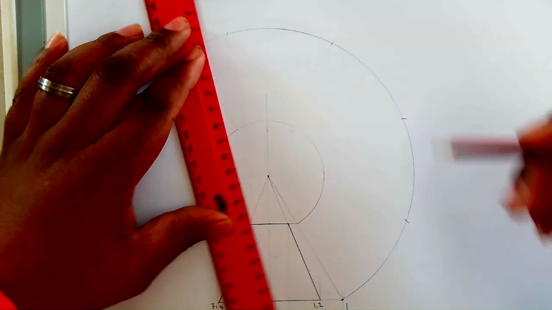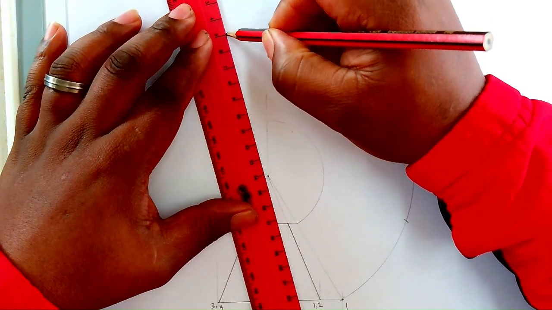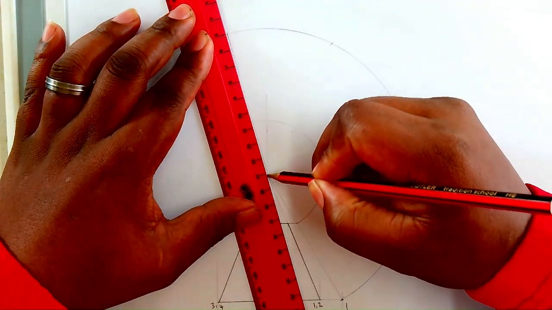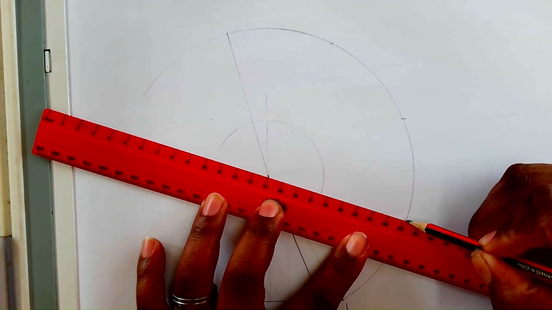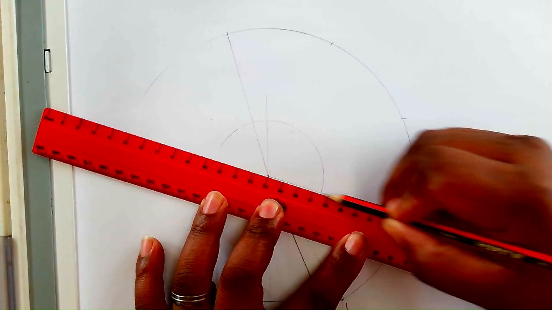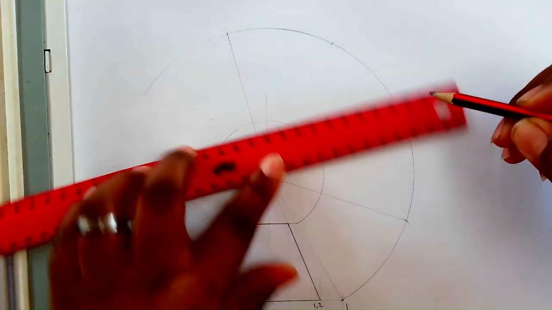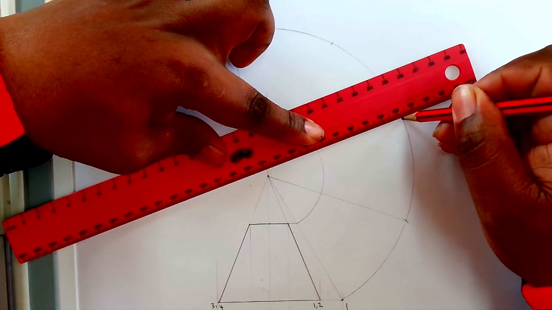Now what I'm going to do, I will draw very light lines from the points that I have made. Light lines joining to the apex from all these points, guys.